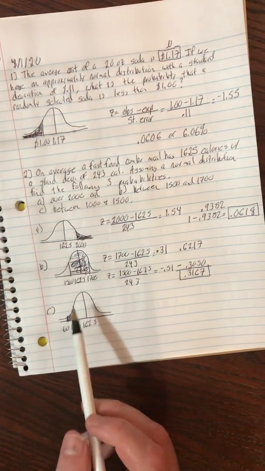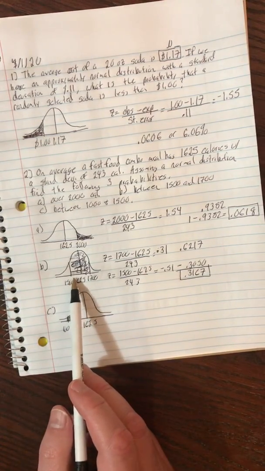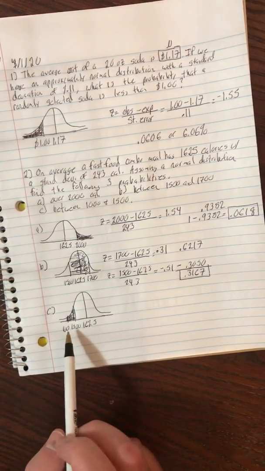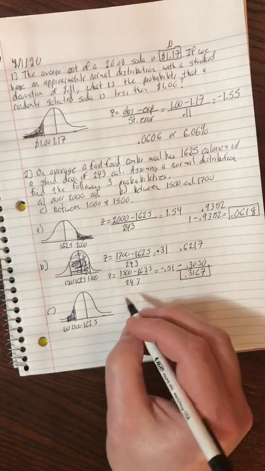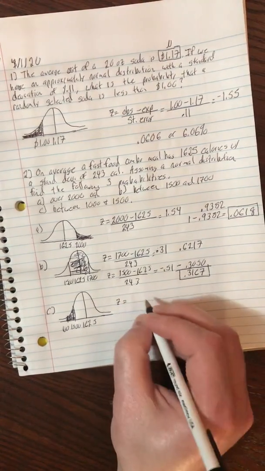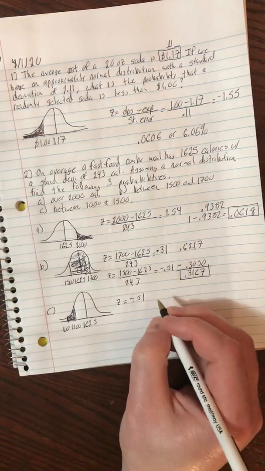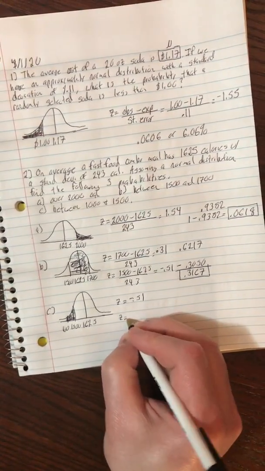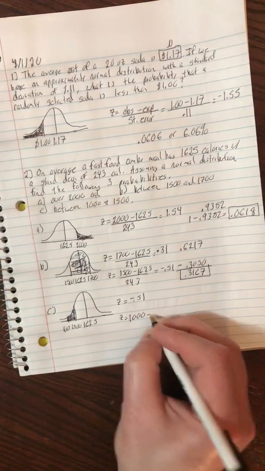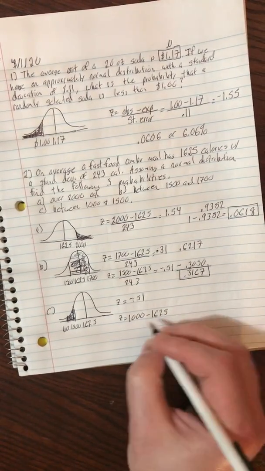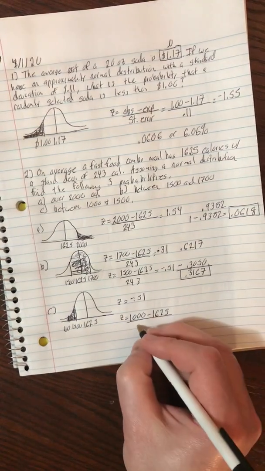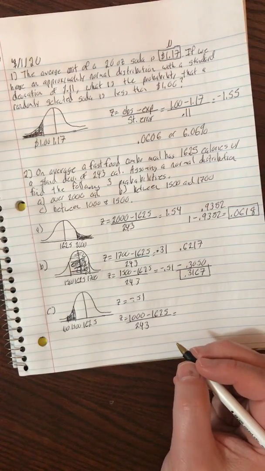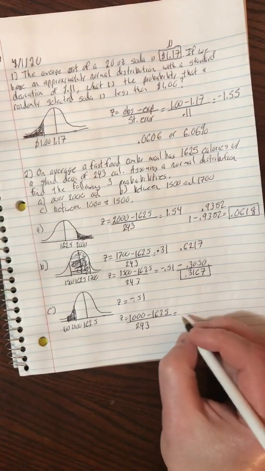Now the nice thing about this is we already found the z-score for 1,500. That's not going to change just because it's a different problem. The number is still the same. You still do it the same way, 1,500 minus 1,625. So the z-score for 1,500 is still going to be negative 0.51. We do need to find the z-score for 1,000. So we have z equals 1,000 minus 1625 over 243, which gives us a z-score for this particular part of the problem of negative 2.57.